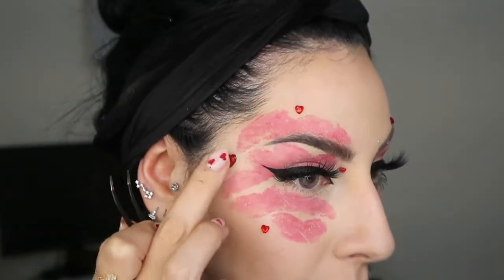So I'm just gonna stop it there with the hearts, and I'm just gonna go ahead and add some gems. I'm doing the same process as well. I'm gonna be sticking them wherever I feel like they go. So let's go ahead and do that. I think I messed up a little bit because I needed to put blush on before adding the rhinestones, but it doesn't matter. I'm gonna try my best to work around it.